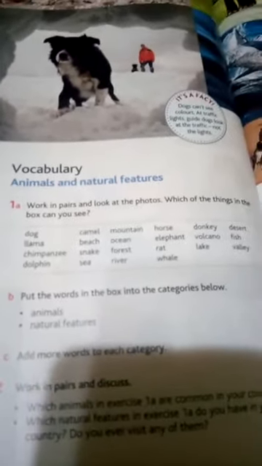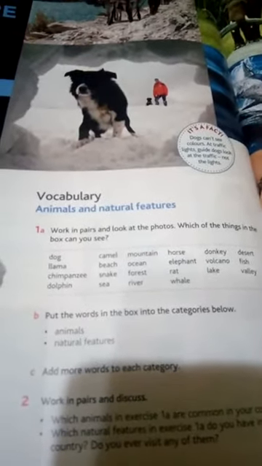This is for activity 1, so just take a pencil and look at the picture and write. Go back to the box and write what you see in the picture. B, put the words from the box into the categories below: animals, category 1, and natural features. Okay. After you write the things that you see in the picture, go to B, put the words from the box in the categories below, animals or natural features.